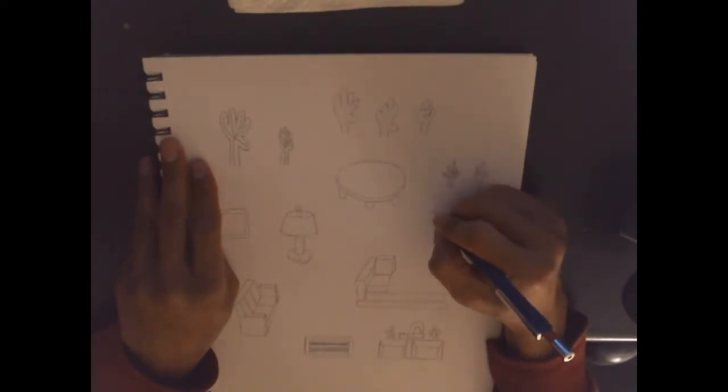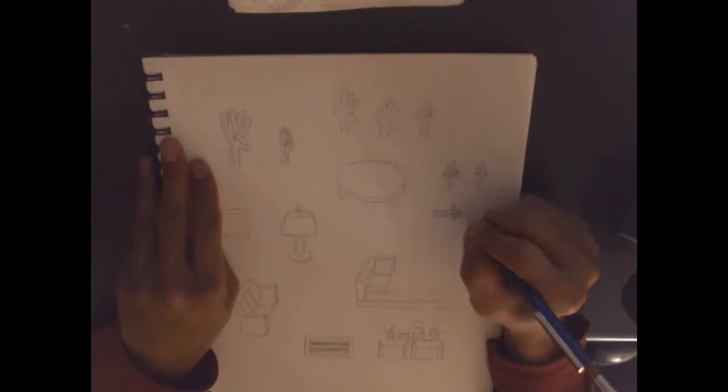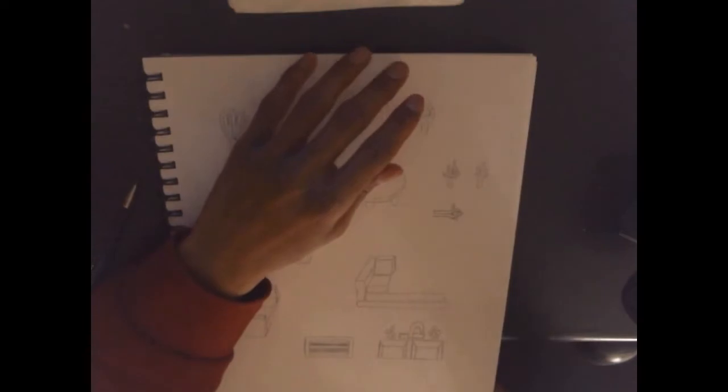Let's see how this looks. Not looking too bad so far. Bear with me, I'm getting there.